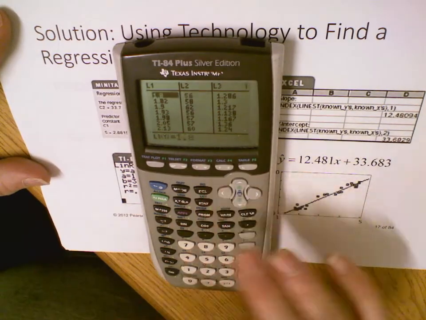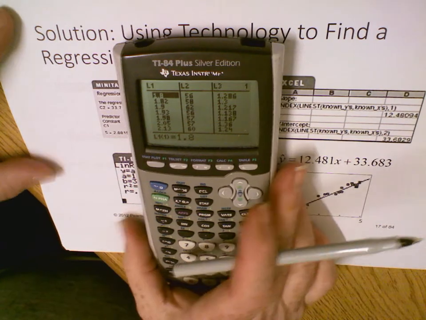So I have those data, I have them all in here.